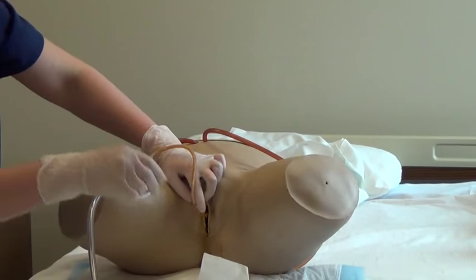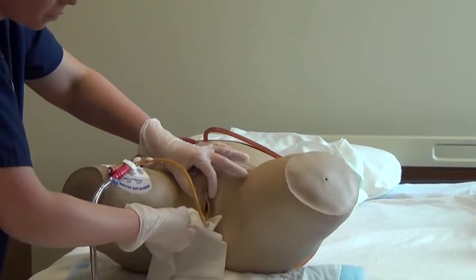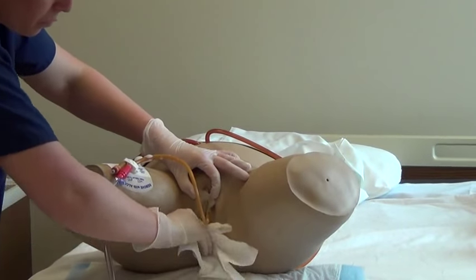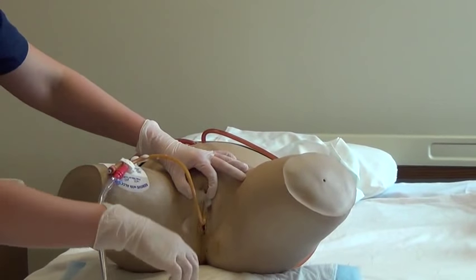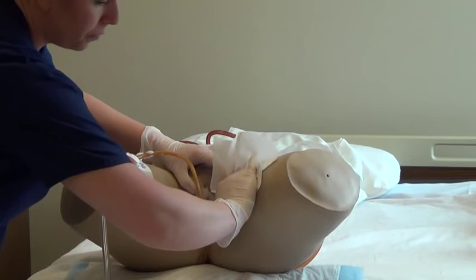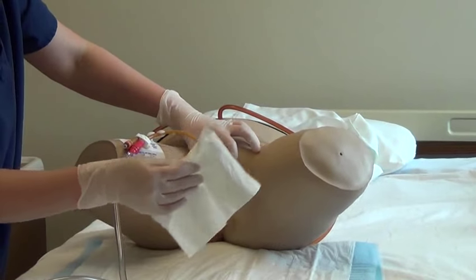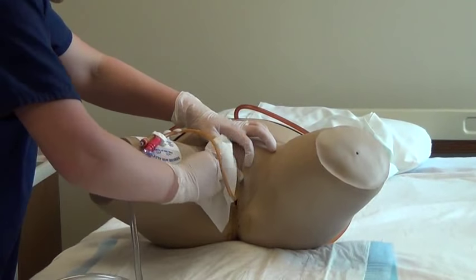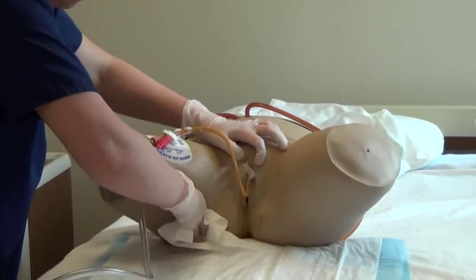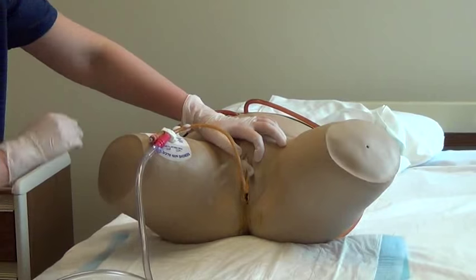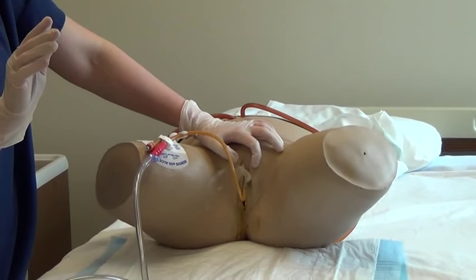The third wipe is used to clean the proximal labia, the side toward you. The fourth wipe cleans the inner thigh away from you in a downward motion. The fifth wipe is used to clean the inner thigh toward you in a downward motion. Discard the wipes into the garbage receptacle after each wipe.